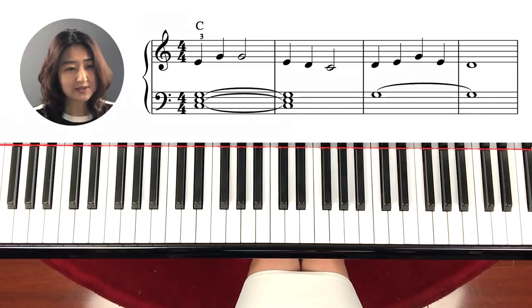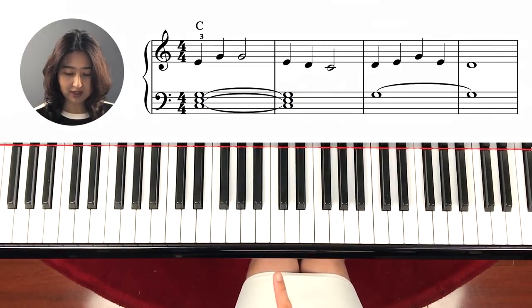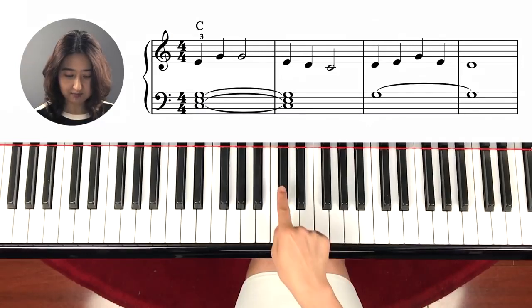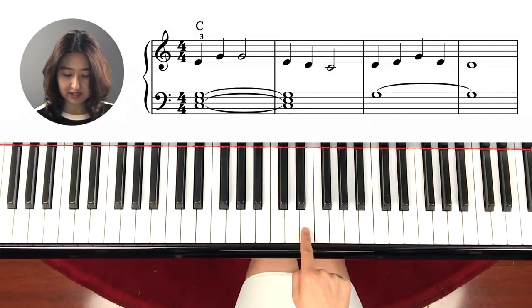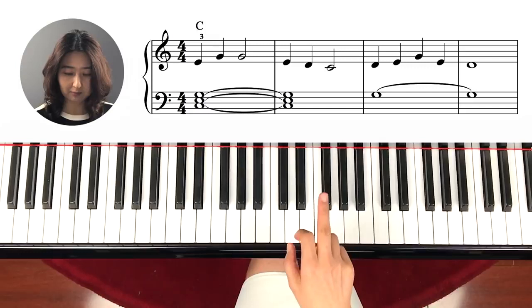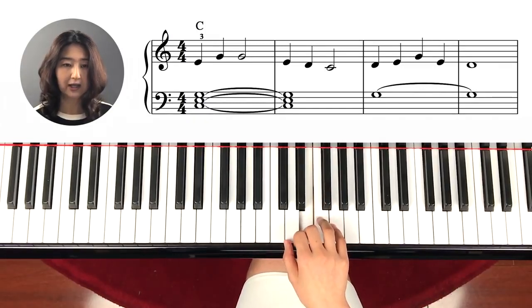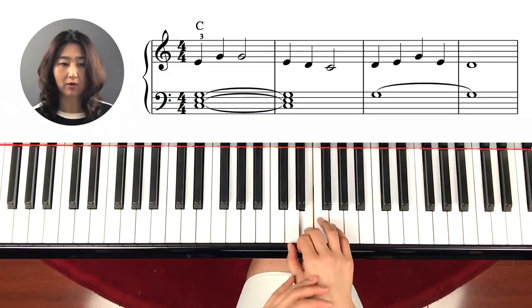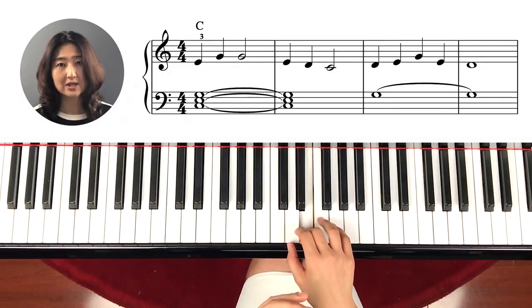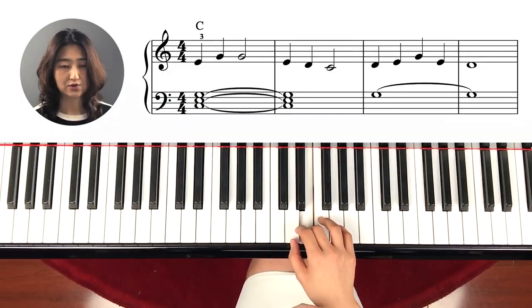Now let's find the hand position. It starts with E, finger number 3. So where is the hand position? Middle C, D, E. That's the one with finger number 3. So you place your hand on finger number 3. And this song is slow. And also it's the first time, so I will go slower than usual.